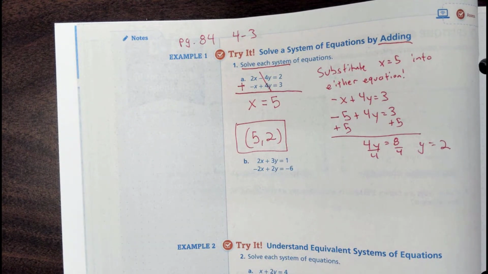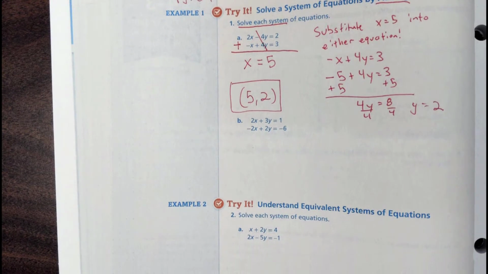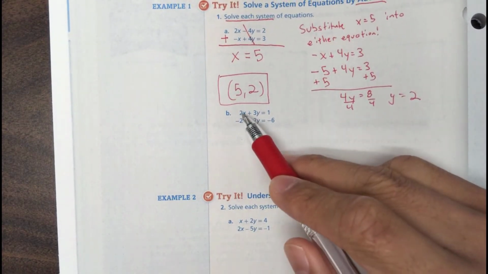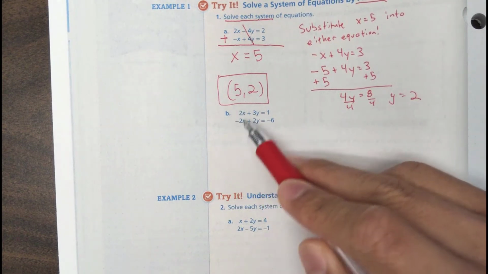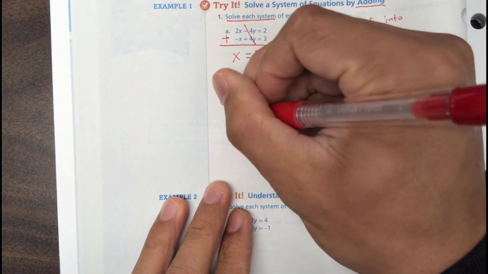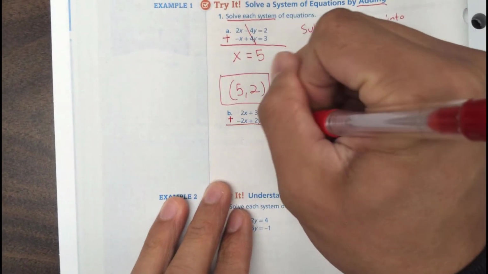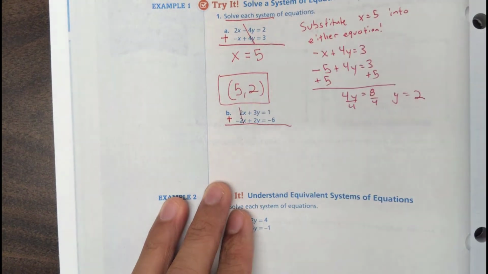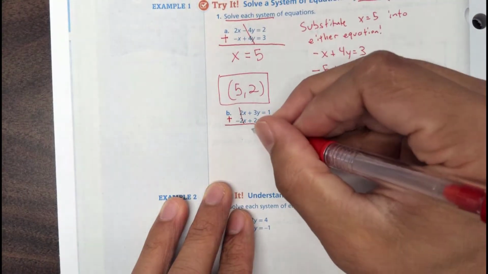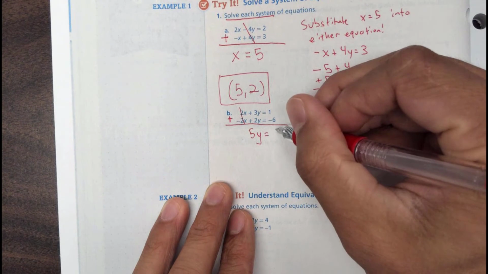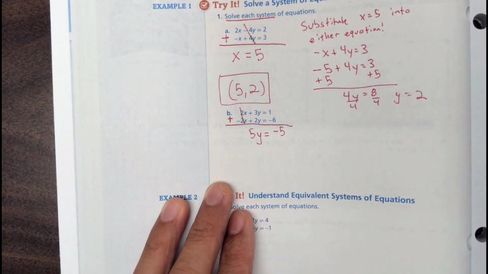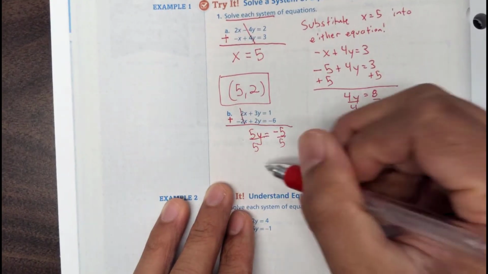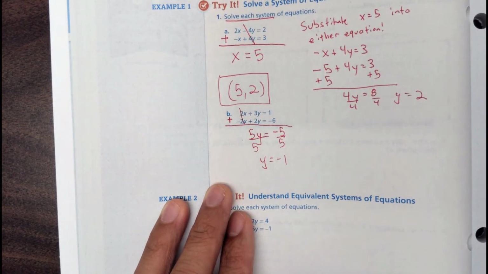And then the same goes for the question underneath it. If you go to question B here, it looks like if I just add these two equations up, the x's are going to cancel each other out, which is nice. So we go ahead and add them up. 2x plus negative 2x is going to cancel each other out. And then you're going to be left with 5y is equal to negative 5. 1 plus negative 6 is negative 5. We're going to isolate y by dividing 5 on both sides. y is equal to negative 1.